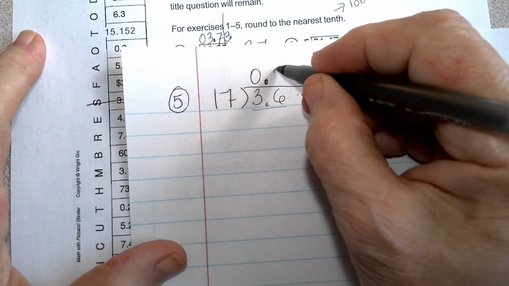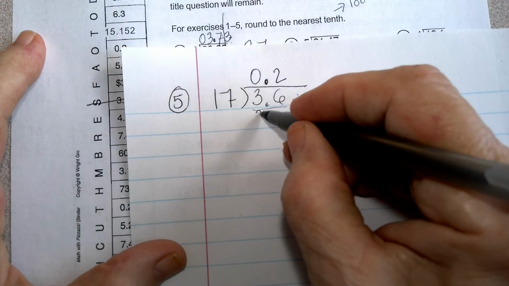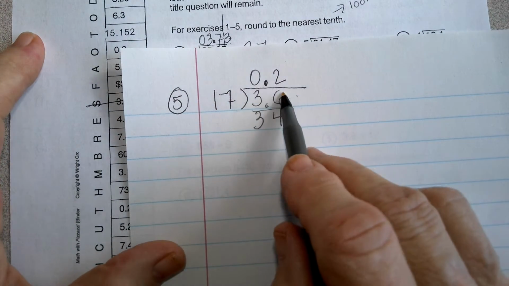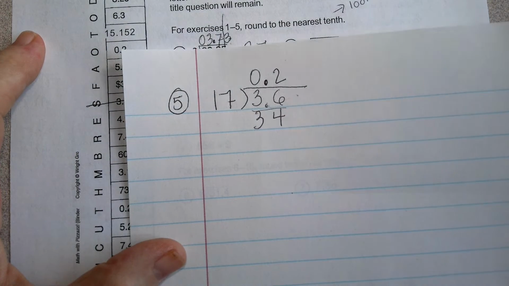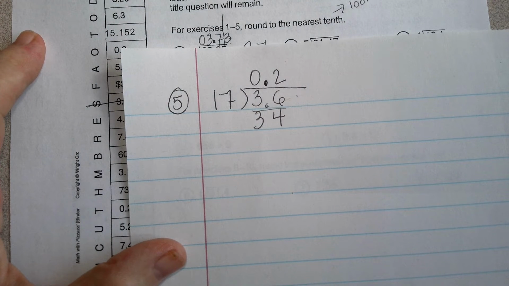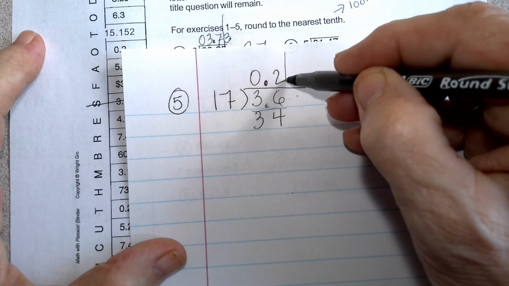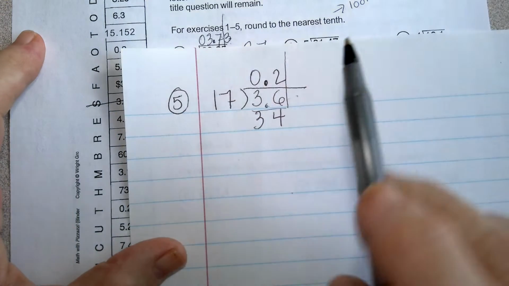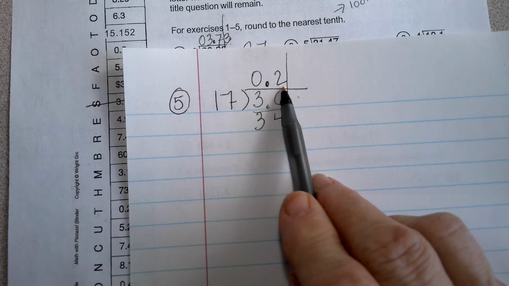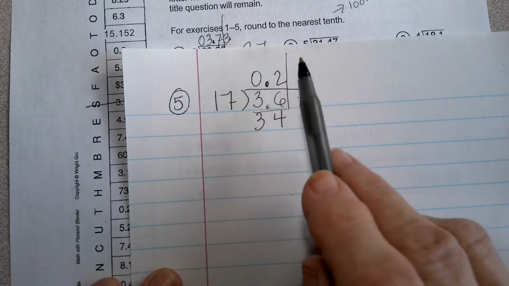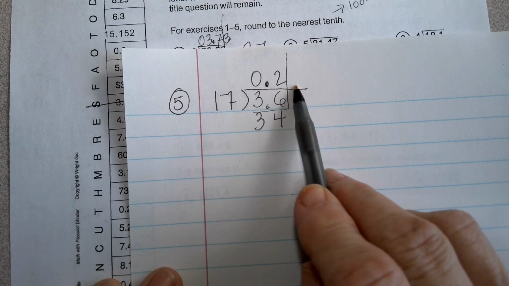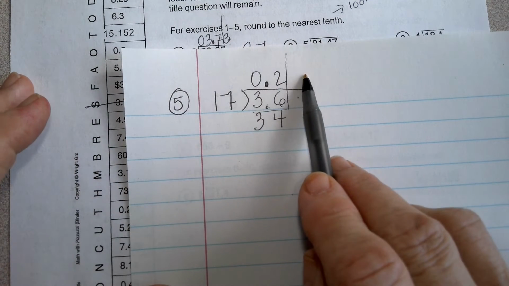Twice. So 2 times 17 is 34. Now here's the tenths spot. What I would do right now, we have to round it to the tenth, so I'm going to put a little line right here, because this is going to tell me where my real answer is going to stop after we get our hundredth. If you're rounding to the tenth, you need one more place.